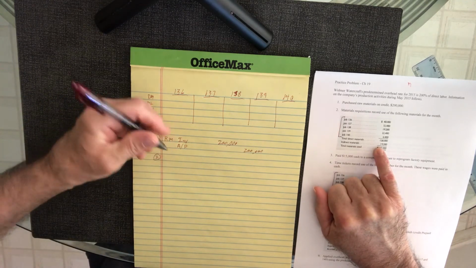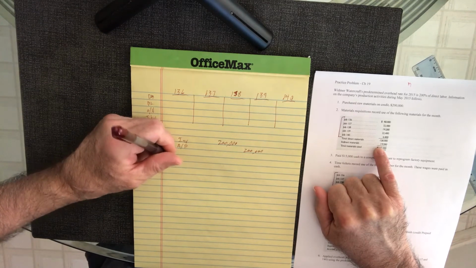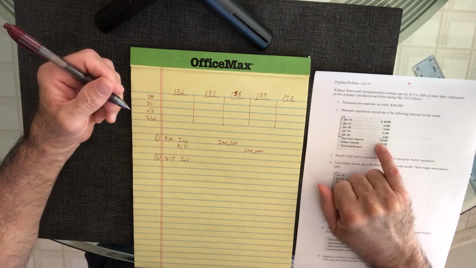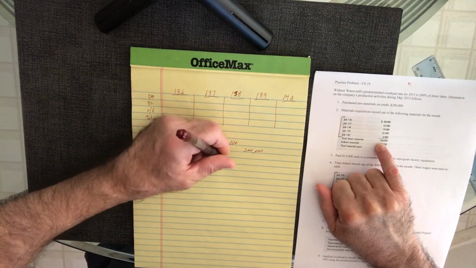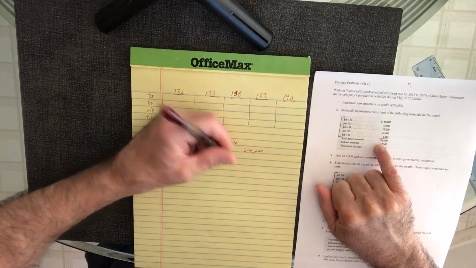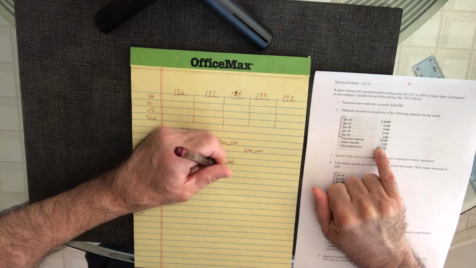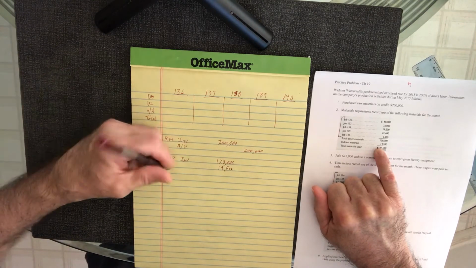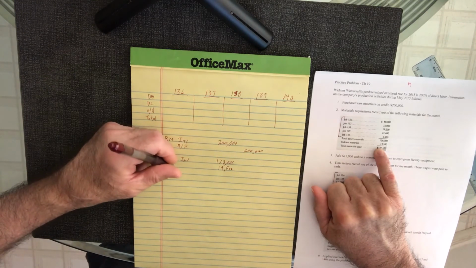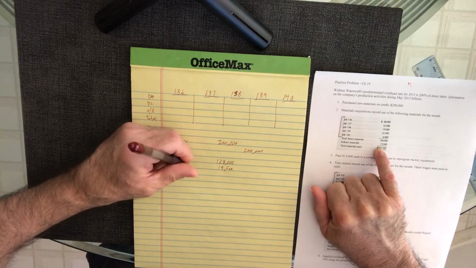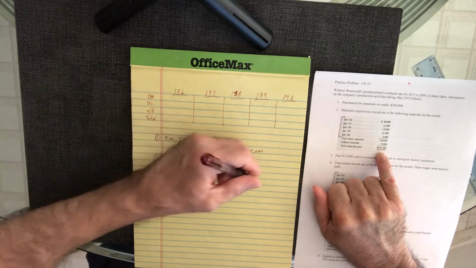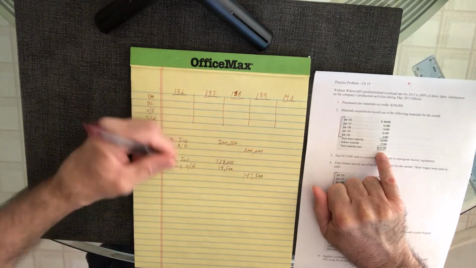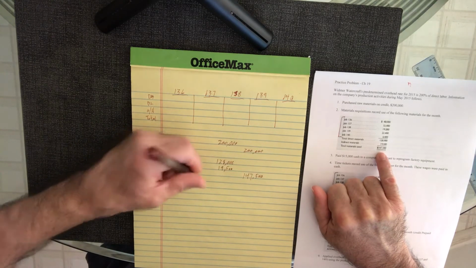Okay, so my journal entry is going to be a debit to work in process inventory for the direct material portion of it, and that is 128,000. The indirect material of 19,005, that's going to be a debit going into factory overhead. And then the credit, which is 147.5, that's going to be pulling it out of raw materials inventory. So credit raw materials inventory.